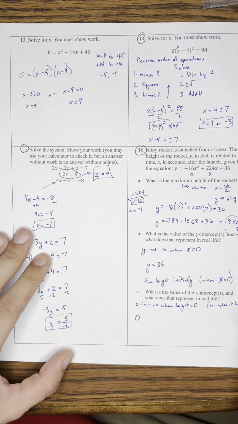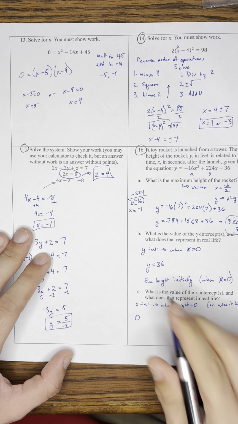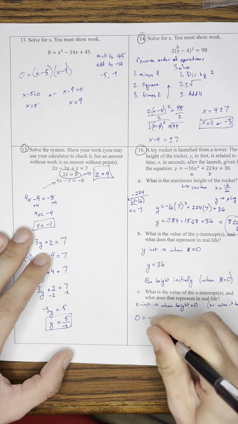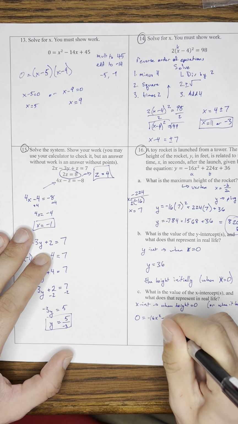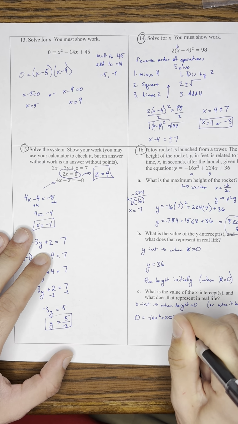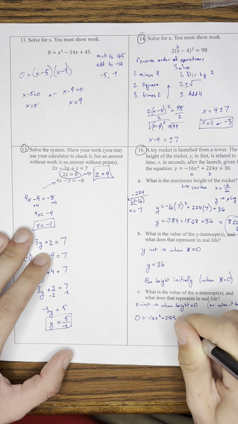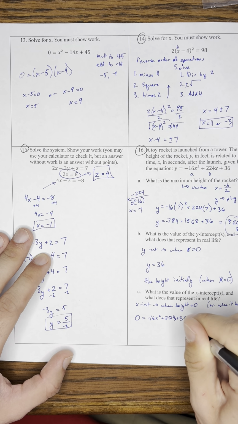All right, and so that's when your height is 0, or when your y is 0. So we're going to have 0 equals negative 16x squared plus 224x plus 36.